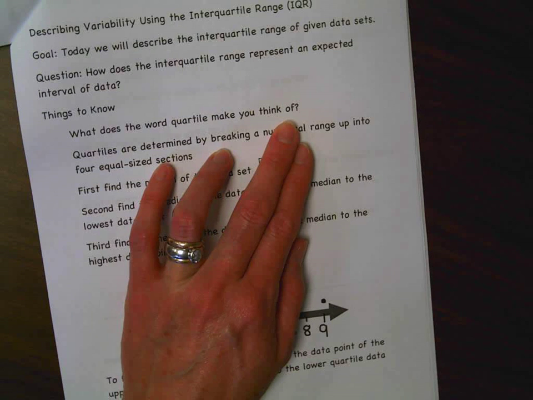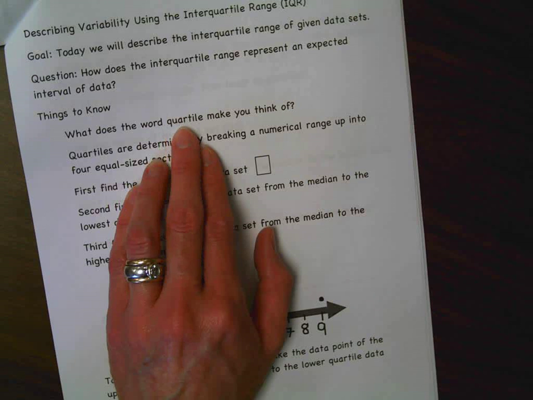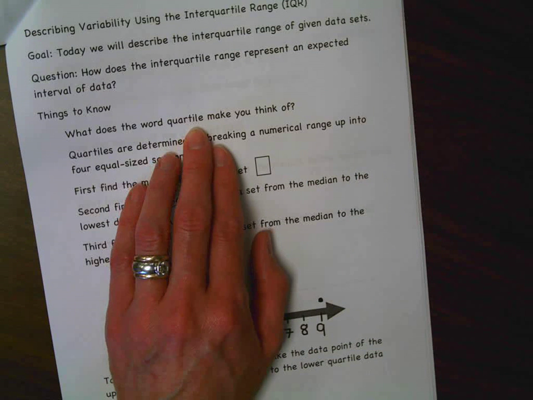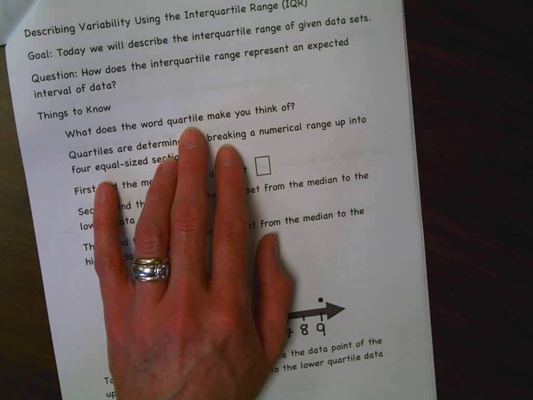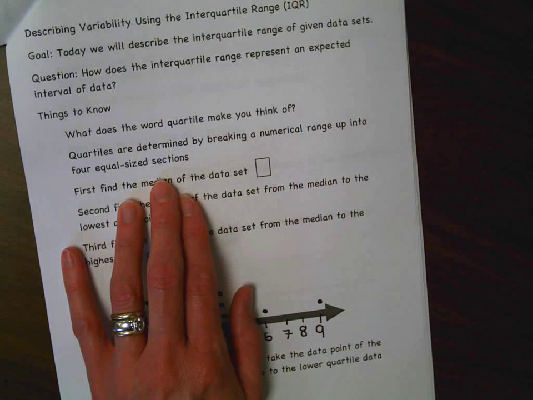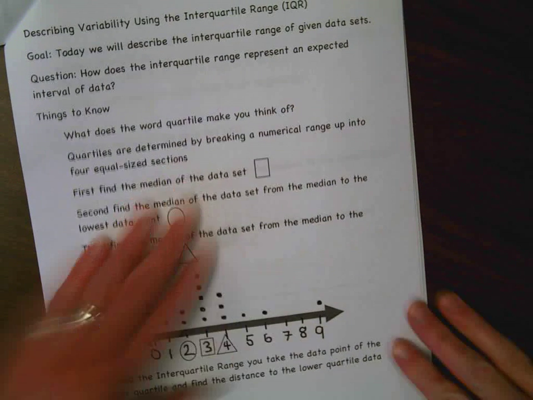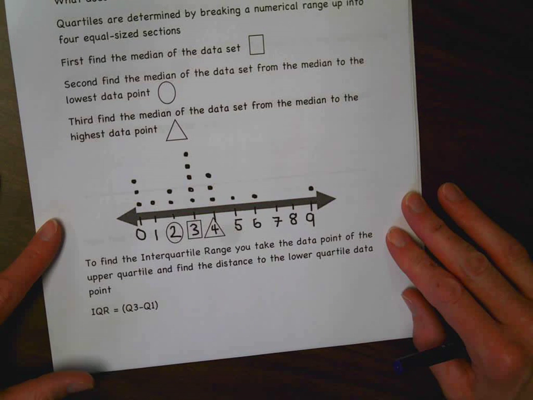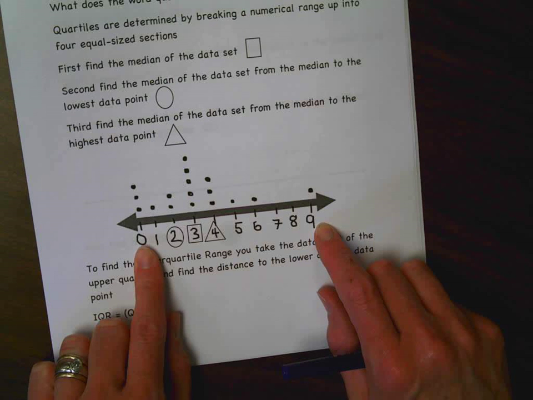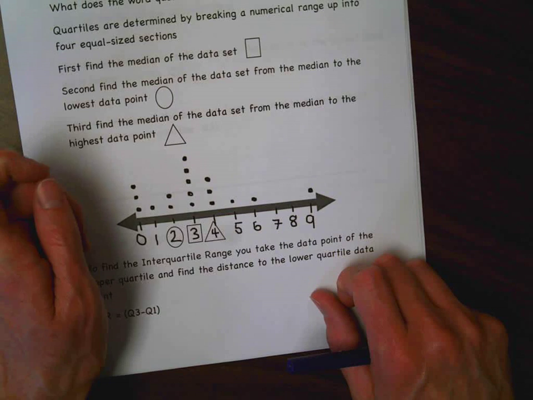Okay, quartile, quarter. If you even look at the very beginning of the word, you see quar, which could be similar to quad, which could give you the idea of four. And if you're on that track, then you're on the right track. Quartile actually means that you are going to break a numerical range up into 4 equal-sized sections. So we're taking a number line, essentially, and in the range that we have, this one happens to be 0 to 9. And what you're going to do is break it up into 4 equal-sized sections.